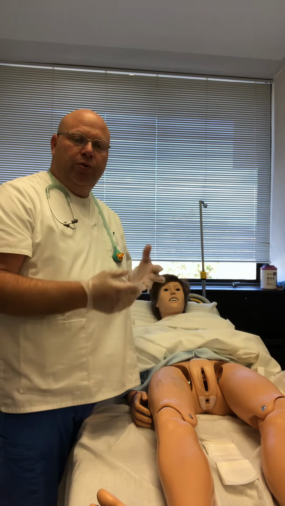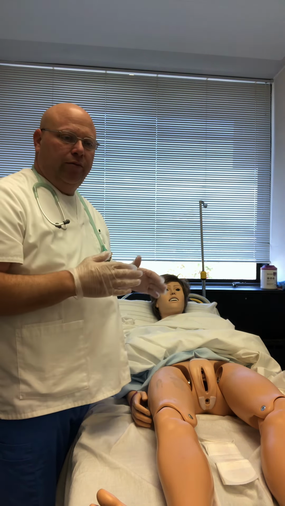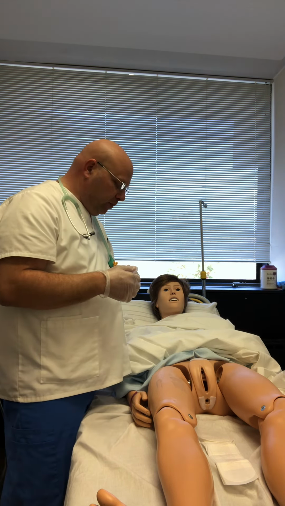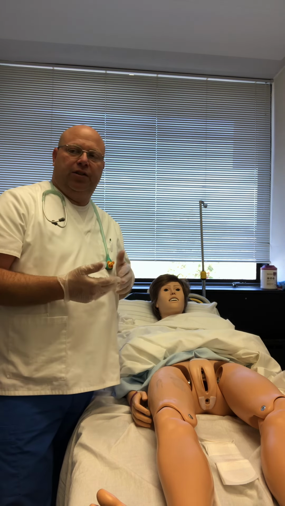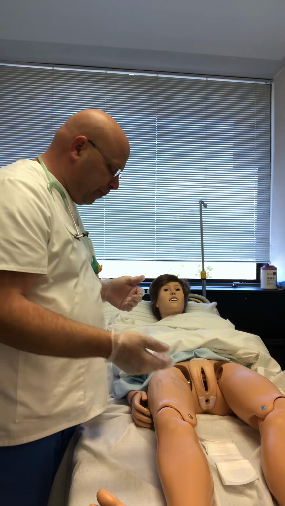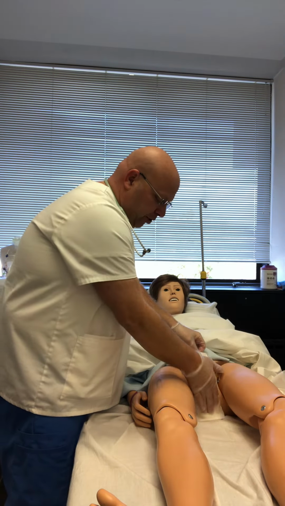I want to instruct her to use a peri bottle to clean with. We don't want her just really drying off real good. I just want to pat dry that. We don't want to disrupt anything because if she has had an episiotomy, she's going to have some stitches there. Once I have all that done, I'm going to put a pad back on, and we're going to put it back on front to back.